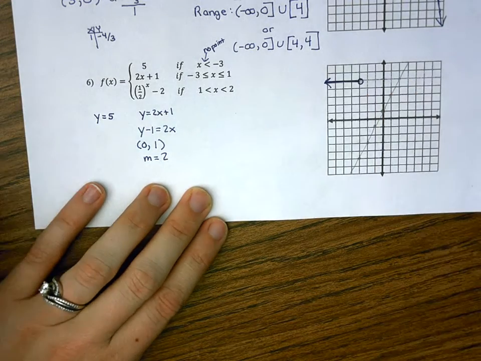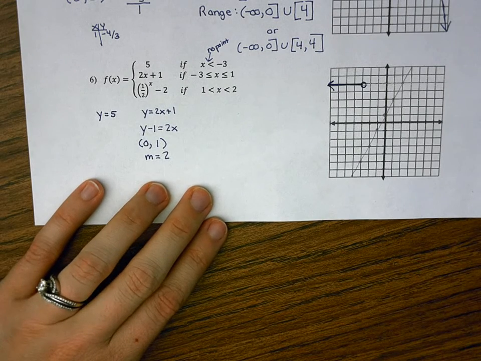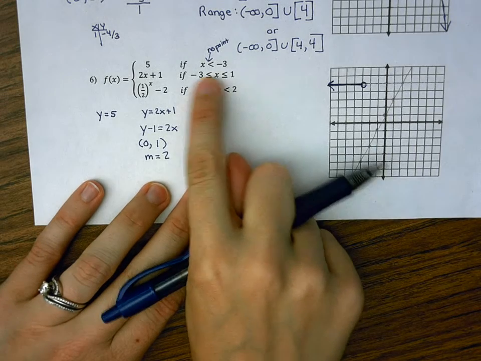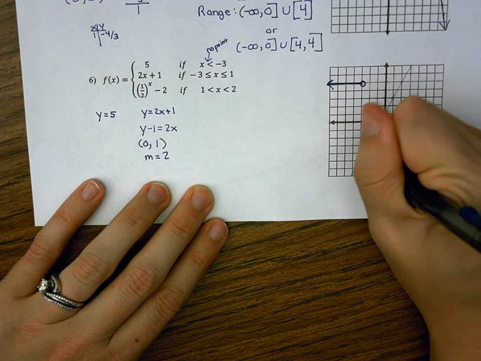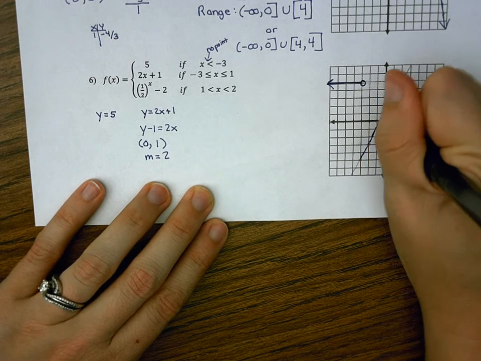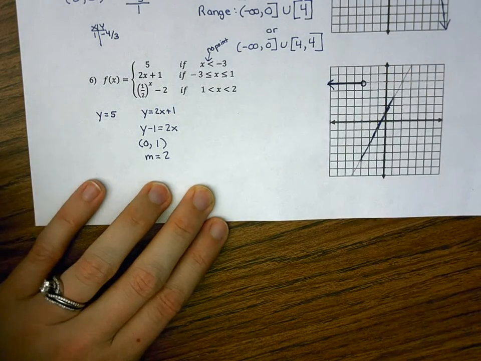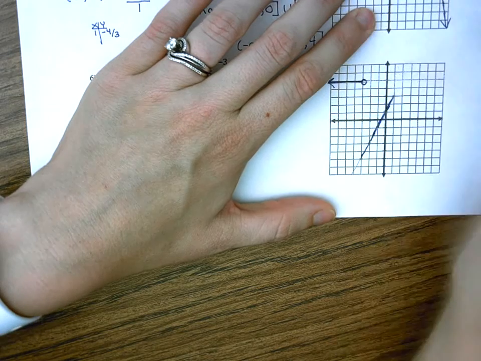Okay, what part of that line am I keeping? Okay, well, I'm keeping everything between negative 3 and 1, which is starting here and ending here. Everything from negative 3 to 1. I should say everything from x equals negative 3 to 1.